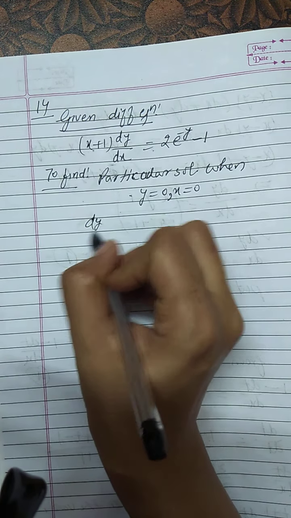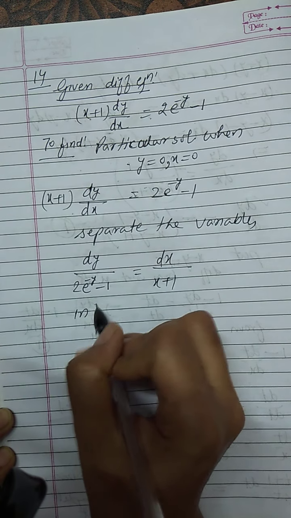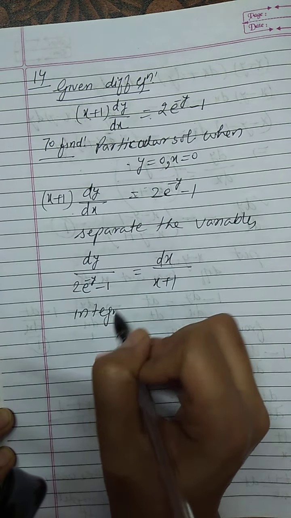Okay, so we will separate the variables here, and when we are separating the variables, this term will go to the denominator. We will get here dy upon 2 e raised to power minus y minus 1, and here we will get dx upon x plus 1. Now we can integrate here. We will integrate both sides, and when we are integrating it will be the integral of dy upon 2 e raised to power minus y minus 1 equals the integral of dx upon x plus 1.